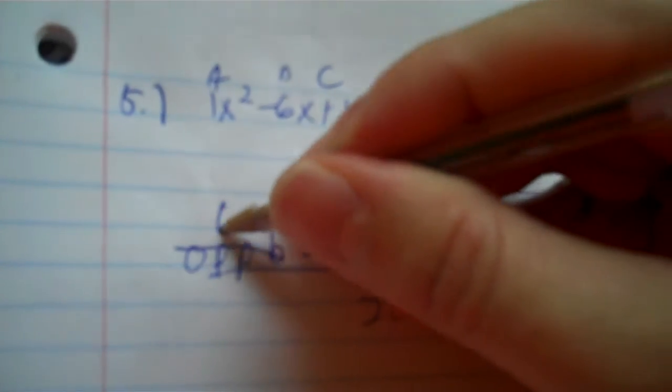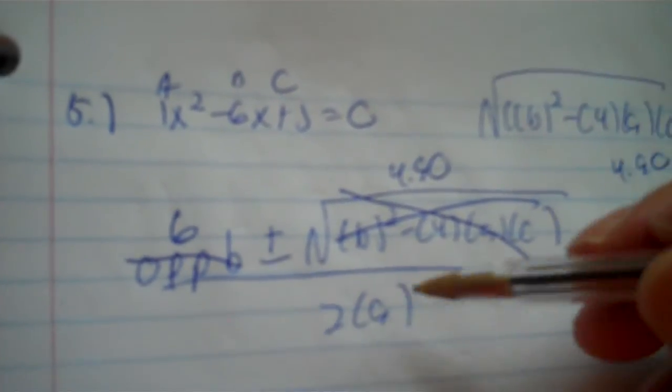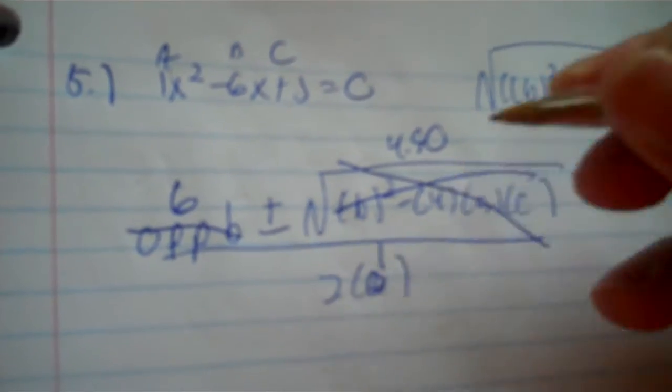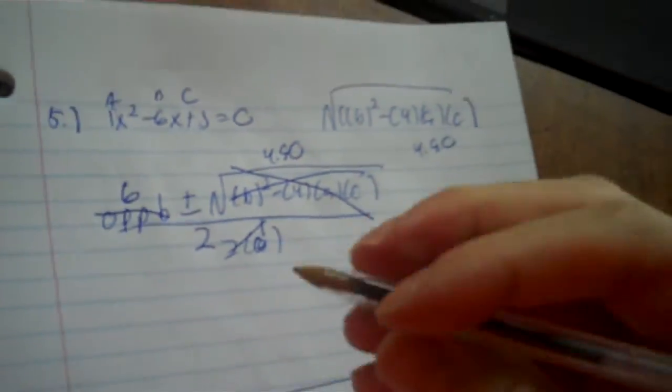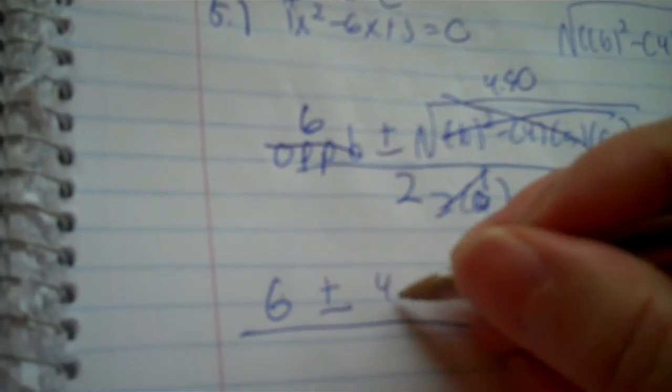So the opposite of B, minus 6, so it'd be plus 6. We already had the square root. We already know that that's 4.90. I just did it. And then the A is 1. Okay? 2 times 1 is 2. So what do we have out of this? Well, you got a 6, you got 4.90, and then 2 on bottom.